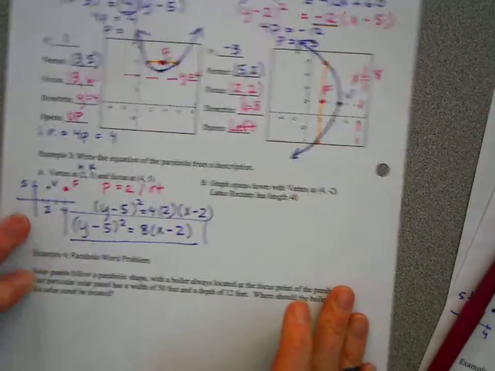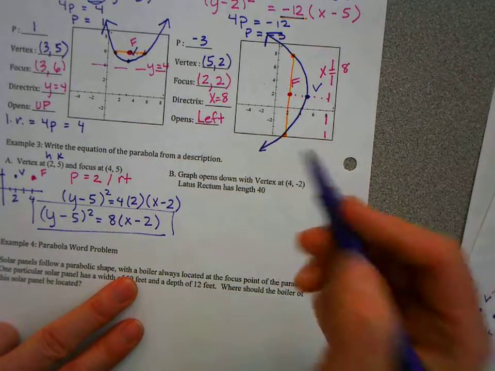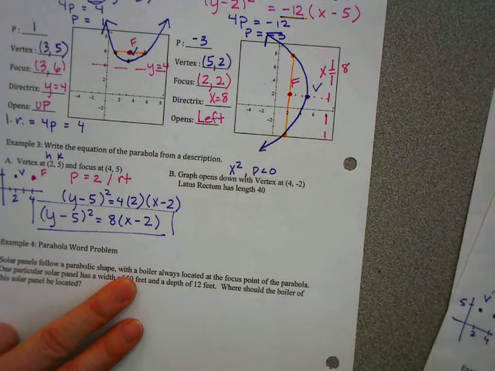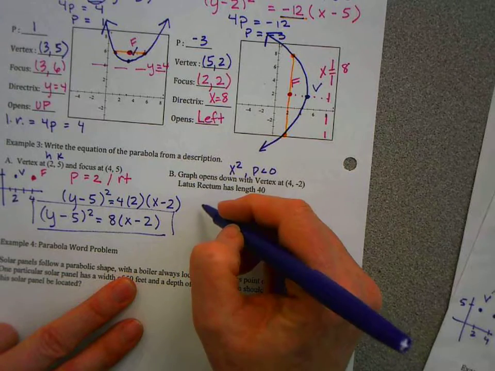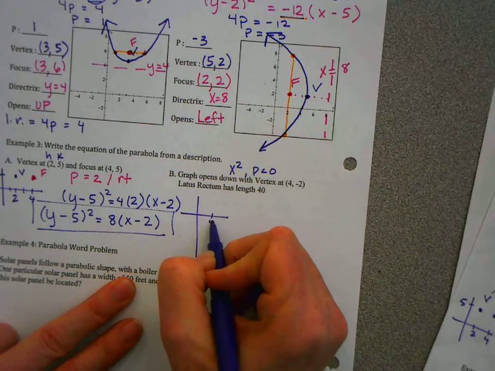We're given a graph that opens down. That tells me x squared, and p is less than 0. The vertex is (4, -2). Let's sketch that, just a little tiny sketch. We have a vertex here at (4, -2), and we know it opens down.